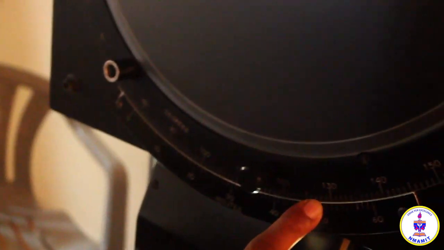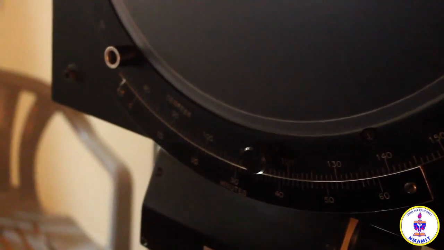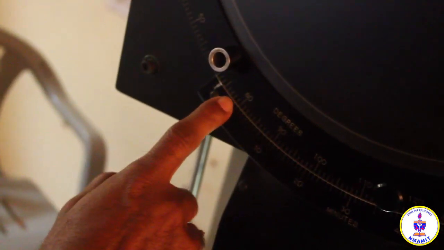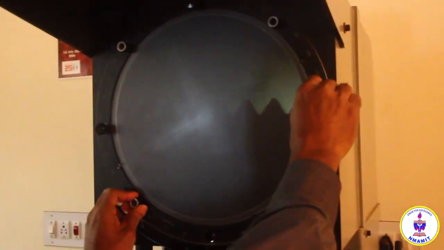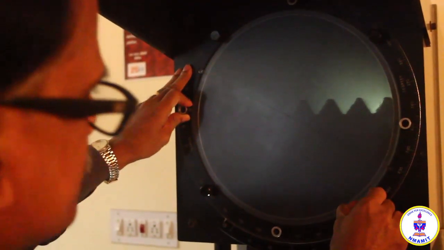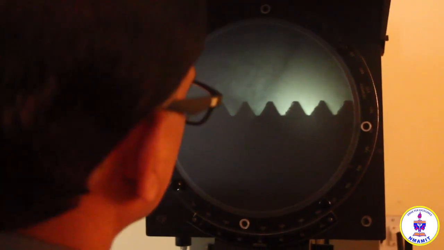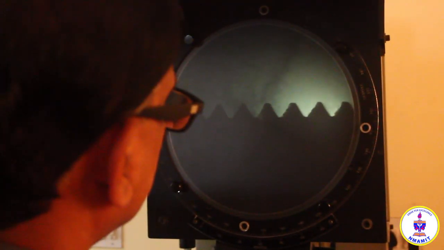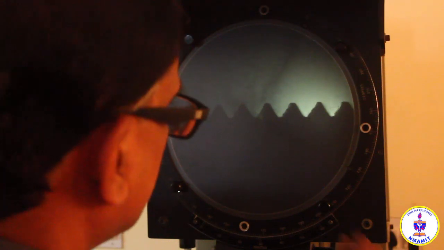So this is 78, nearly 79, 50. The 50th division is coinciding with the main scale. So one division is 1 degree here. So it is 78 degrees 50 minutes. Now rotate the cross line to the other side, so as to bring it parallel to the flank on the other side. So it is brought parallel to the flank on the other side here.